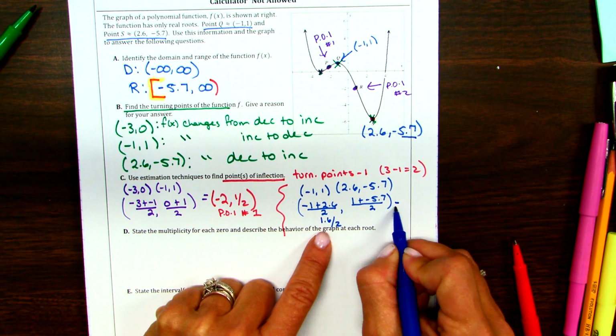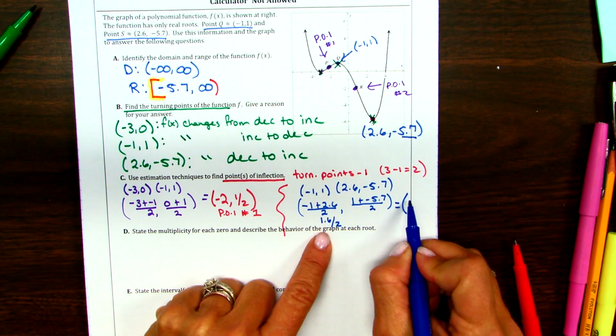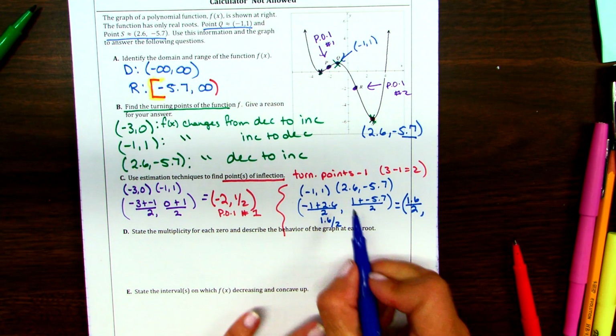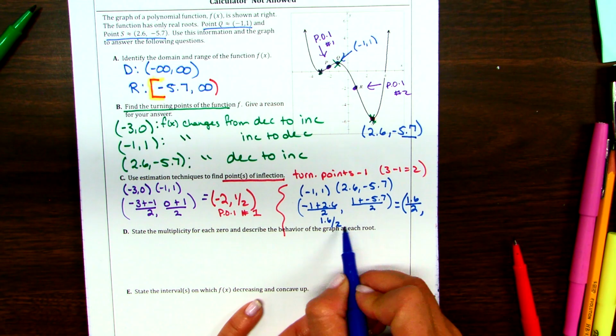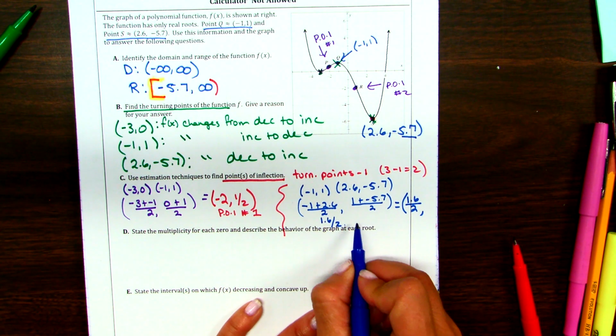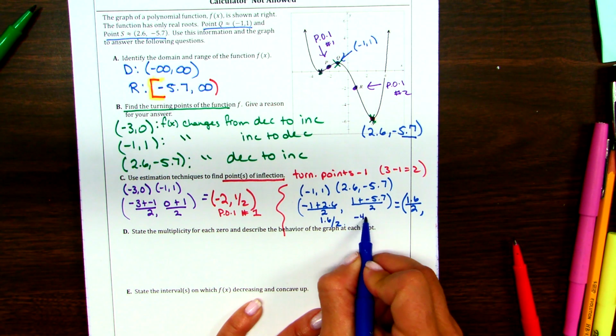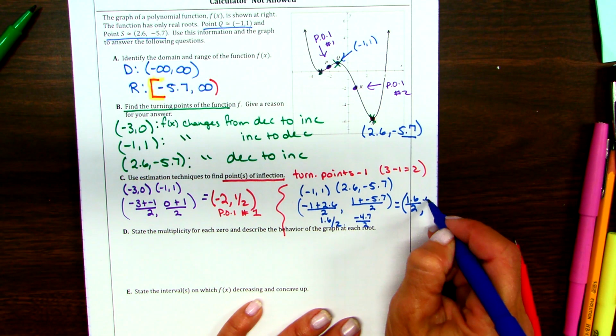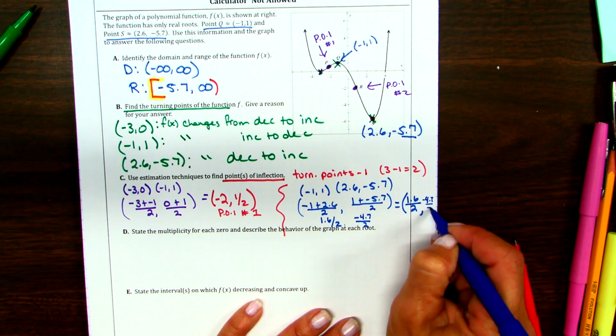So if you get a question like this on the test, feel free to go further if you want, but if you want to leave it just as 1.6 over 2, I'm totally fine with it. It's actually 0.8 if you want to be exact, but I'm fine with you not going any further. Same thing here. 1 plus negative 5.7 would be negative 4.7 divided by 2. You can leave it like that. I can't really fit it.